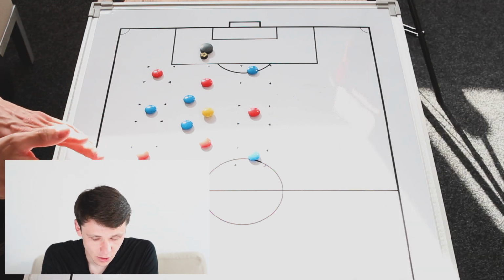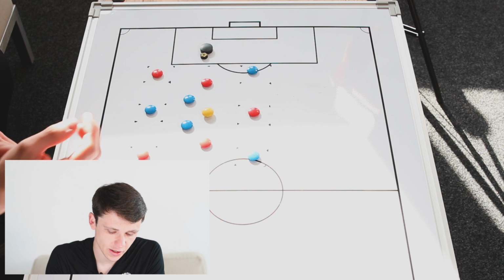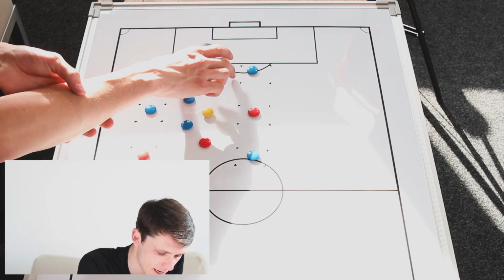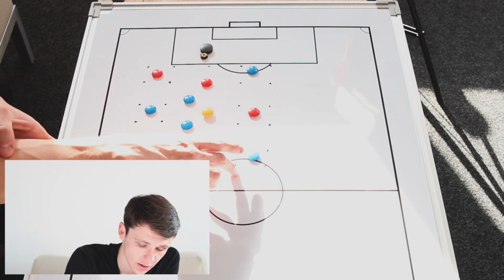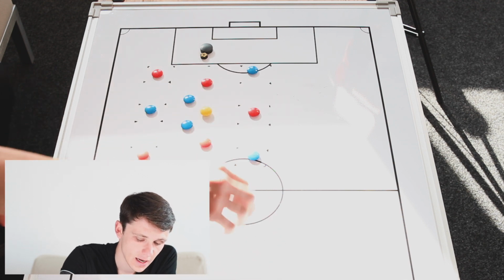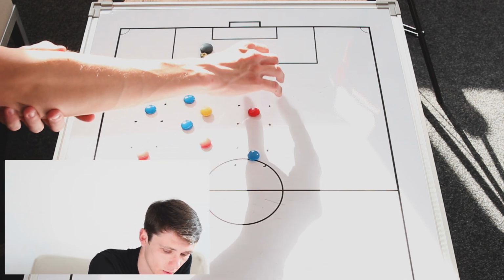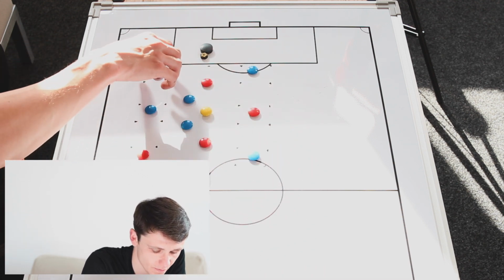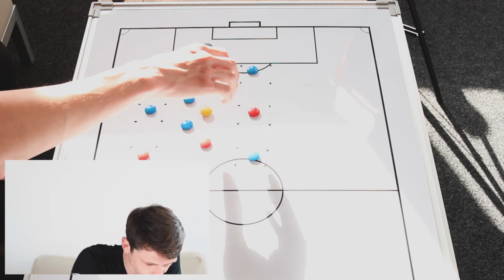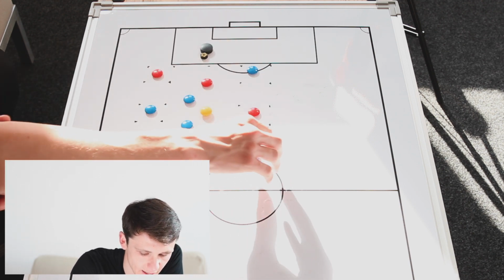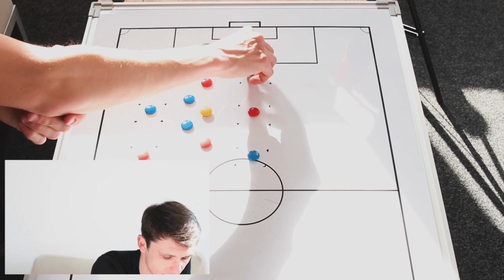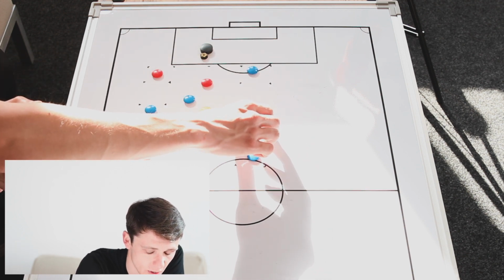Now, in terms of the setup for this part of the session, the middle area in here is going to be about 15 yards because it's 2v2 with the floater. And then these areas here are going to be about 5 yards each. And then the width, again, you're going to have 5 yards for each of these and then a few yards in between each one as well.